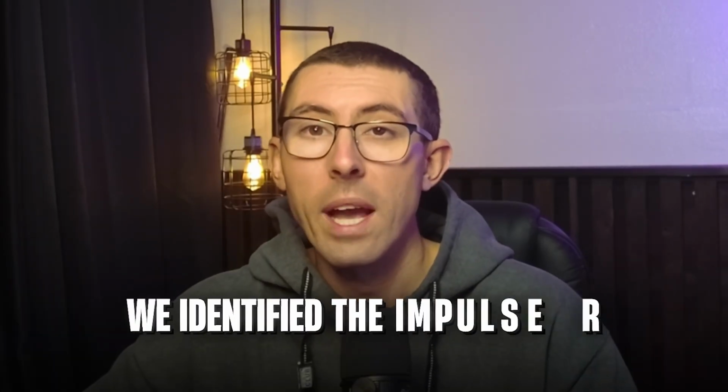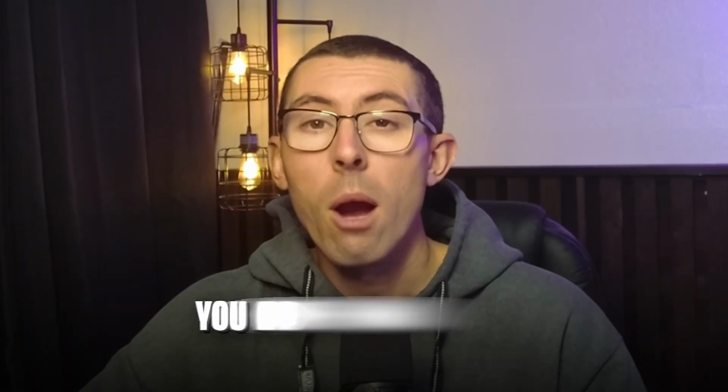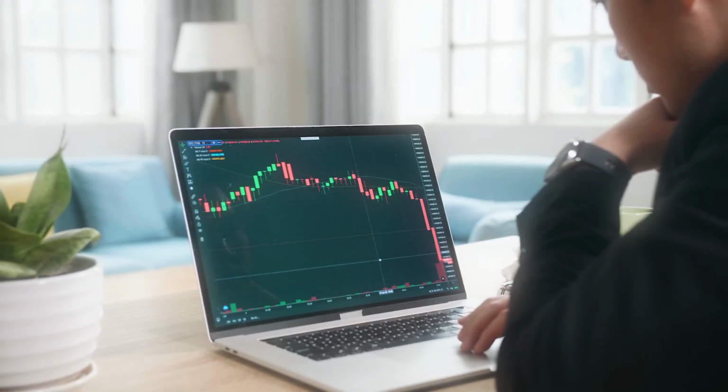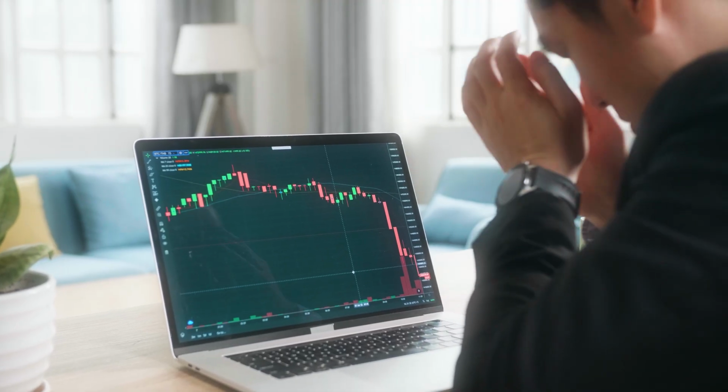On the 4-hour, we identify the current impulse range, where the impulse begins, where it ends, where it pulls liquidity from, and where it might go and target. The 4-hour shows you the engine of the trend. It's going to give you those nice points of interest to target, like fair value gaps, higher time frame points of interest like session highs and lows and things like that.